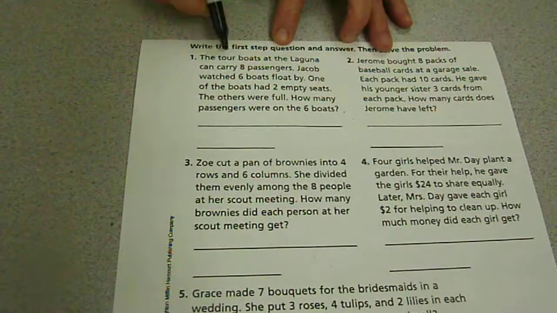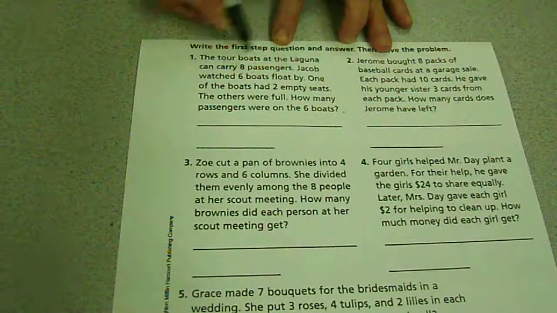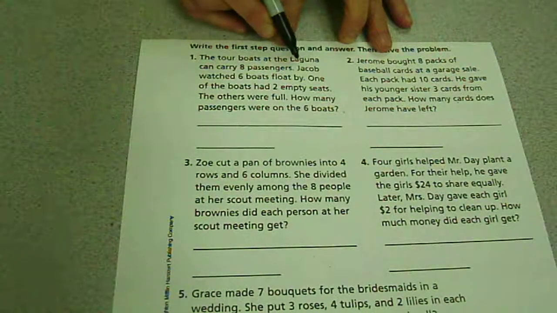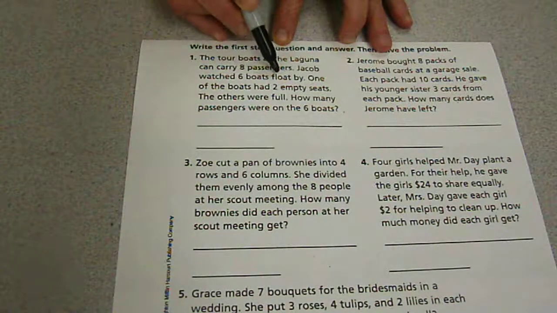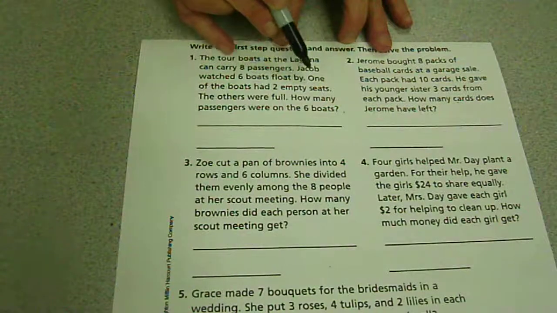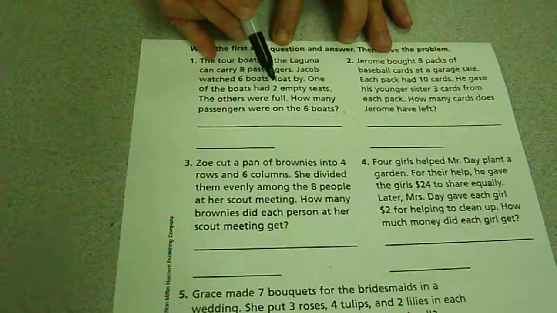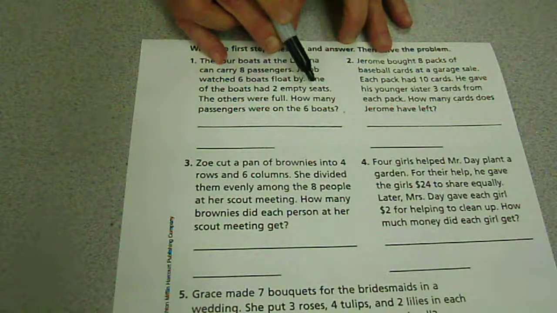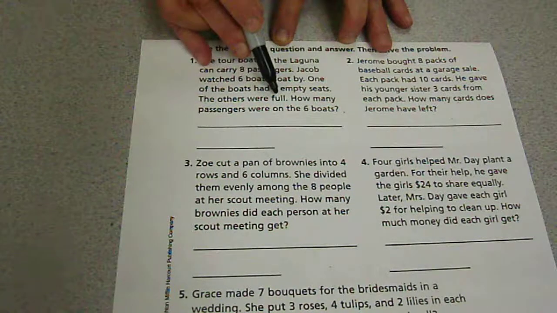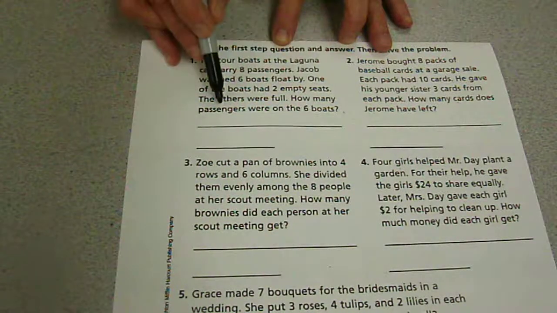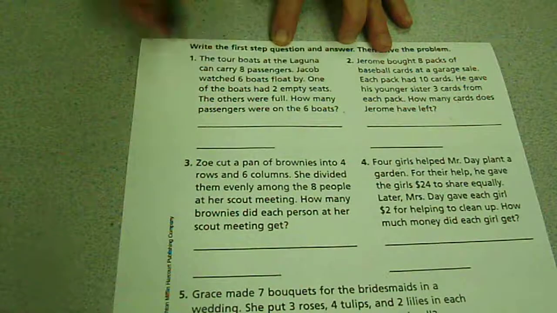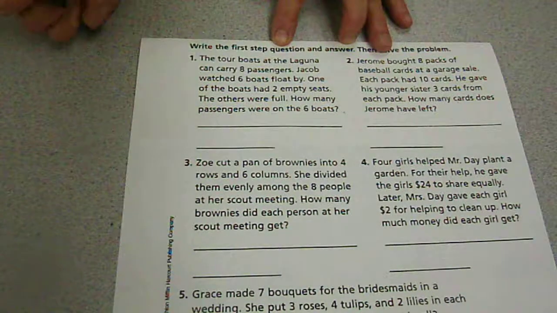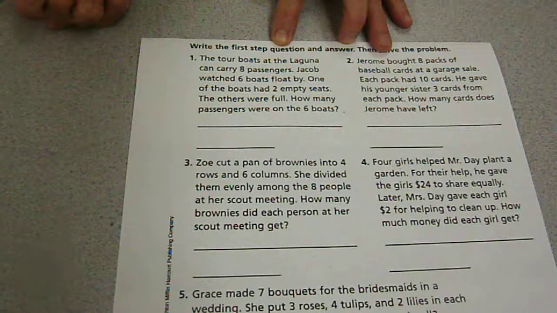Okay, the tour boats at the Laguna can carry 8 passengers. Jacob watched 6 boats float by. One of the boats had 2 empty seats. The others were full. How many passengers were on the 6 boats? So we have to figure how many seats were there altogether.